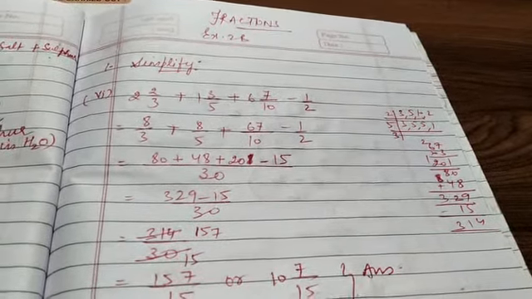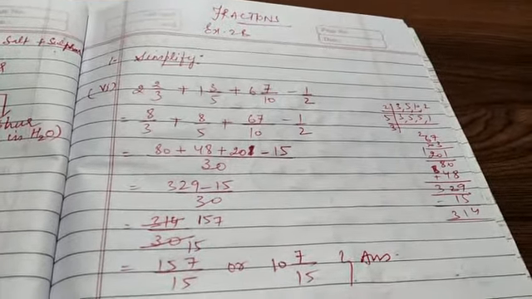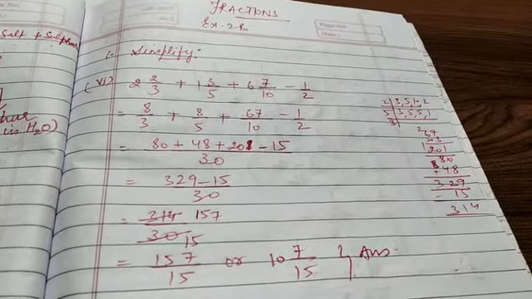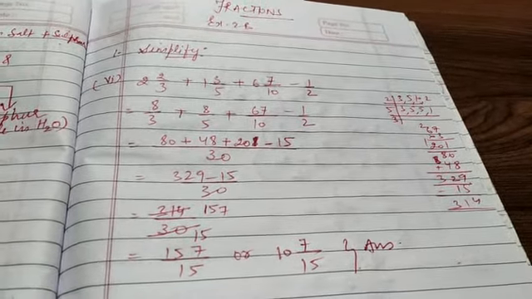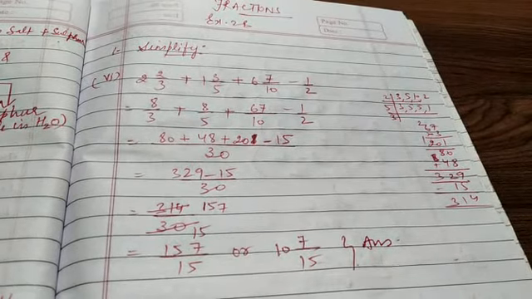Good morning, class. In the last video, till our last class, we have completed the first exercise of fractions. So I'm moving on further to the next exercise, that is 2b.